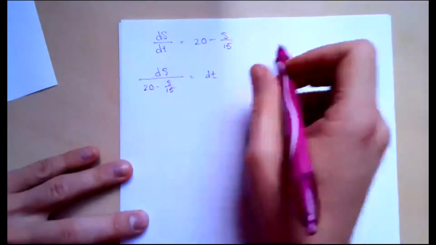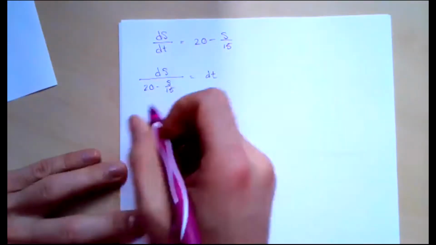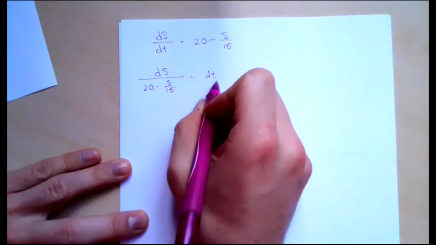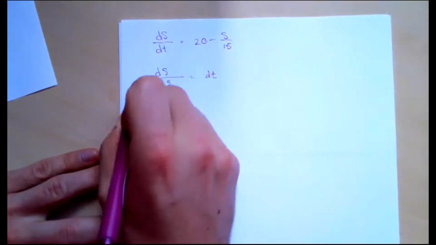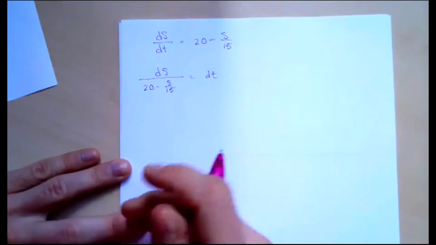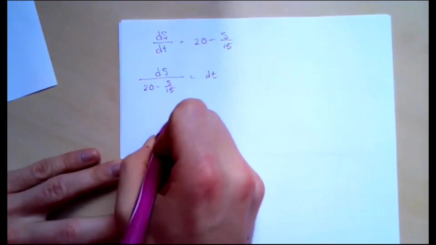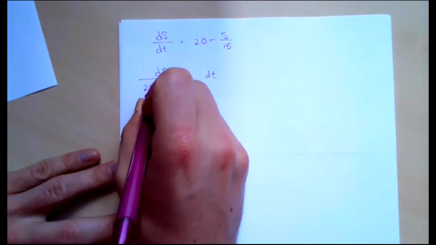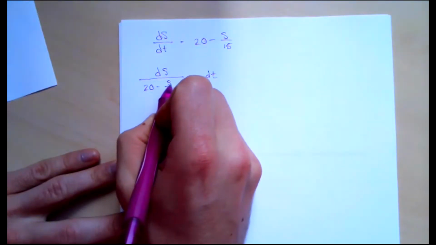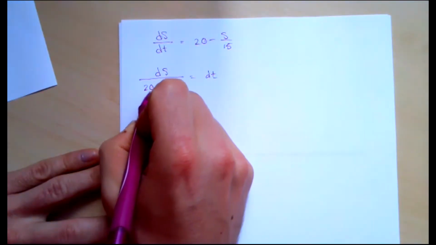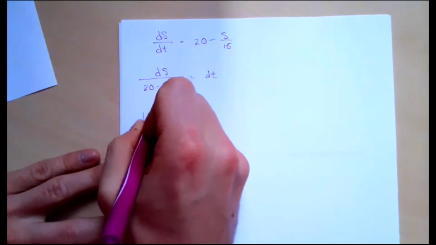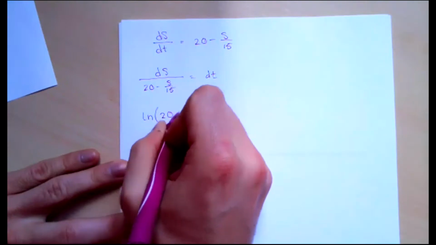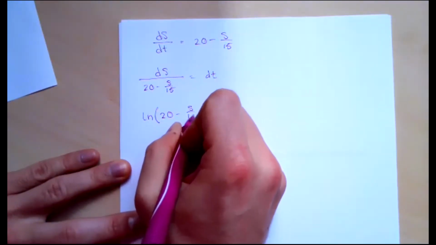Now we can just integrate both sides. The right side's pretty easy. On the left side, you might want to do a u-substitution if you still want to write out all your steps. We have something like 1 over S, divided by a constant and shifted by a constant. So what we're going to have is the natural log of 20 minus S over 15.